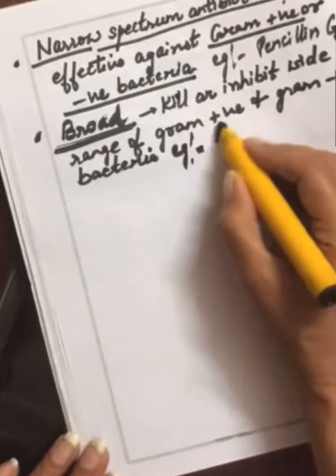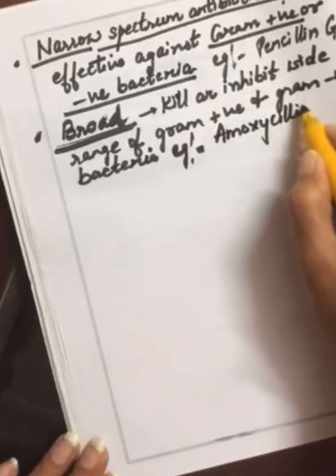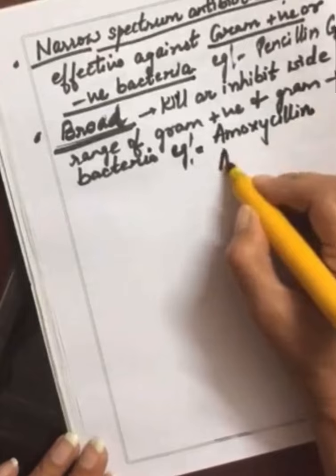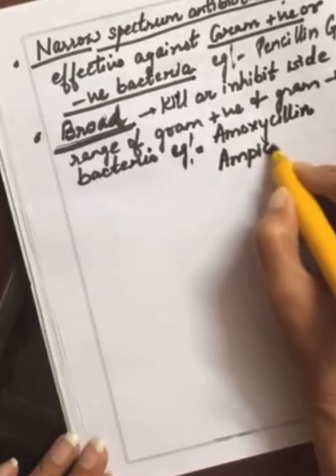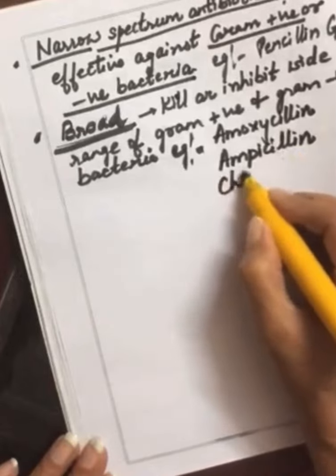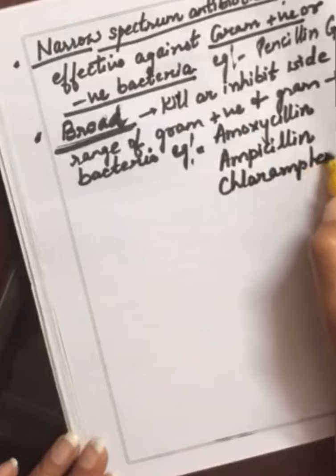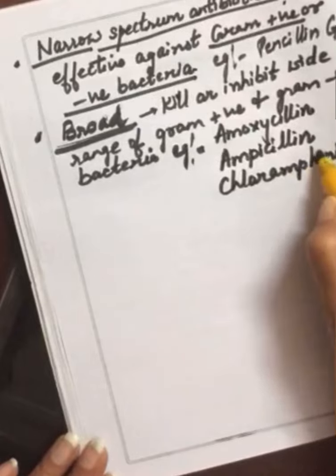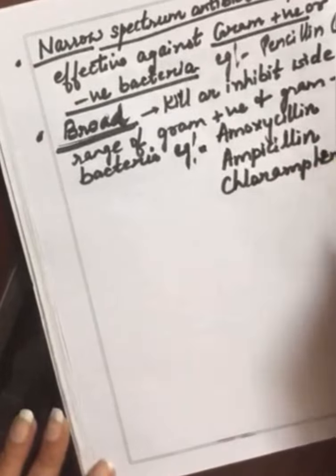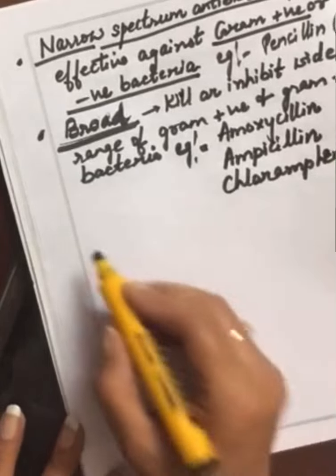Examples are amoxicillin, ampicillin, and chloramphenicol. These are the examples of broad spectrum antibiotics.